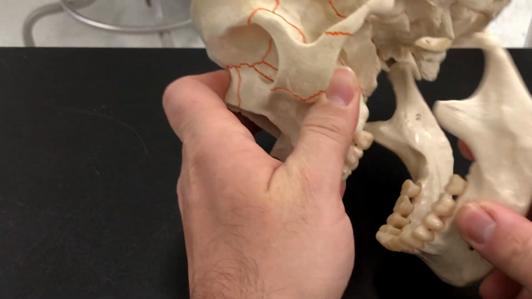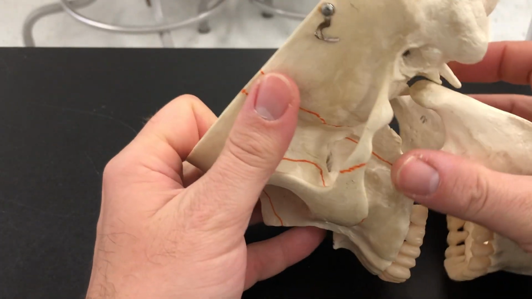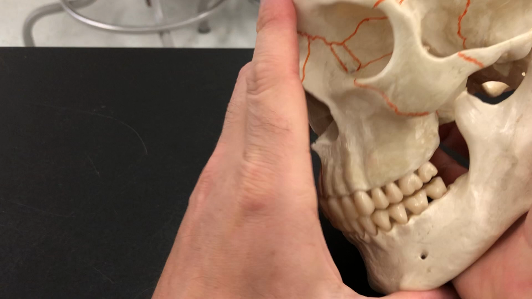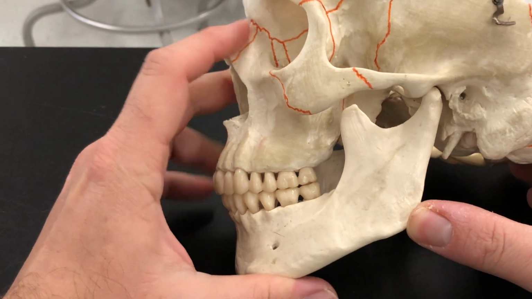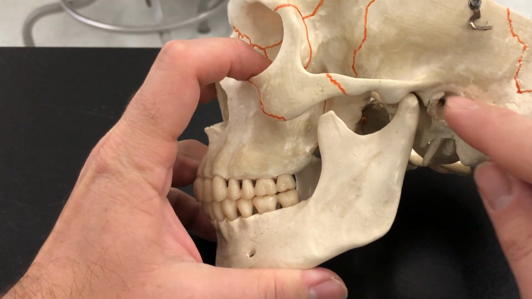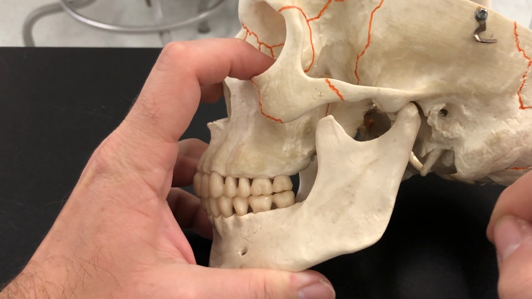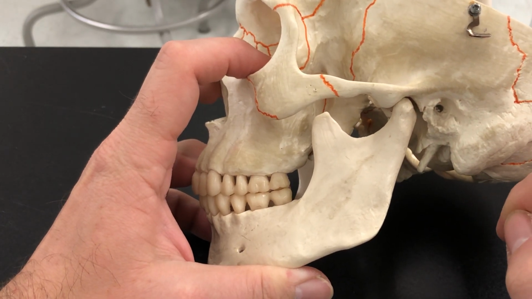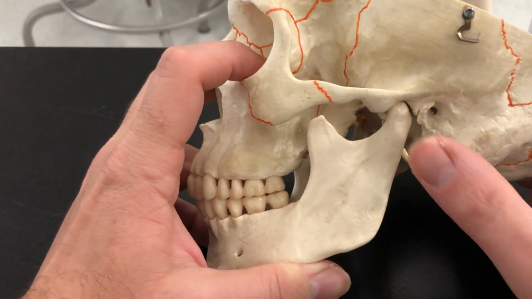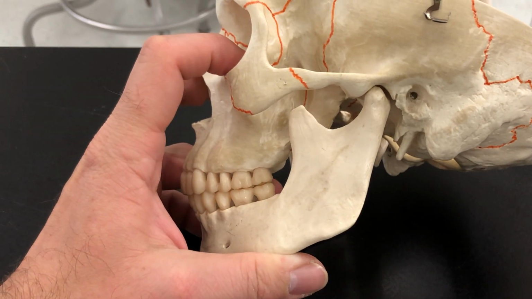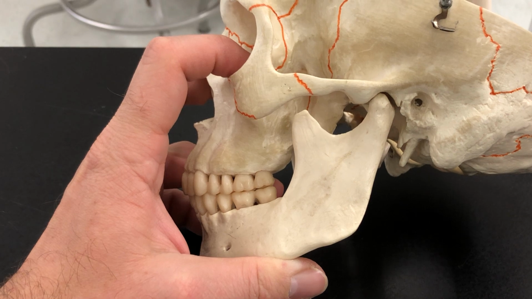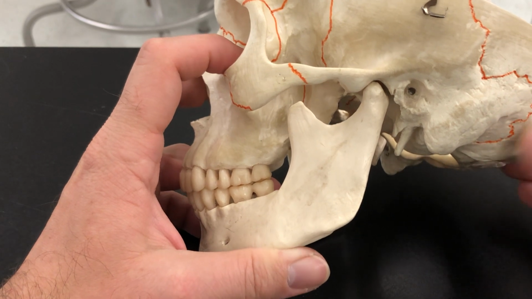So here is your mandible. Your mandible fits into an indentation, a little notch in the temporal bone called the mandibular fossa or temporomandibular fossa. That is also known as the temporomandibular joint or TMJ. That is a highly mobile joint.